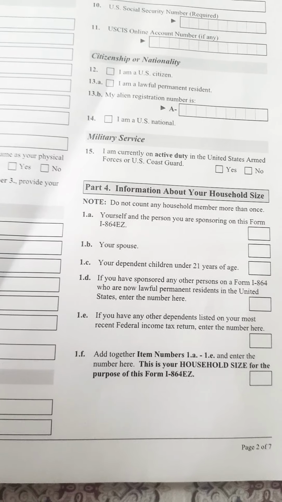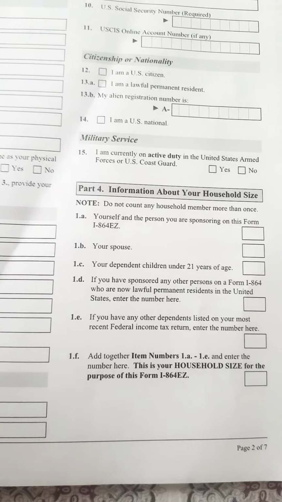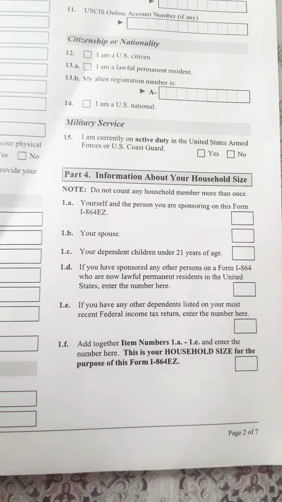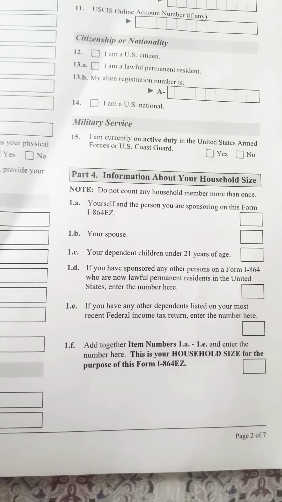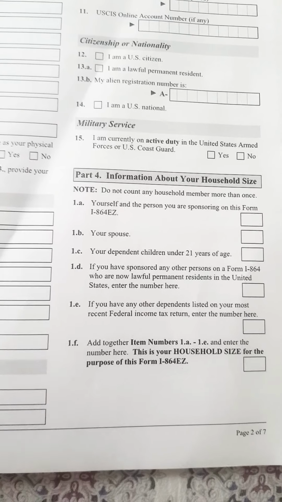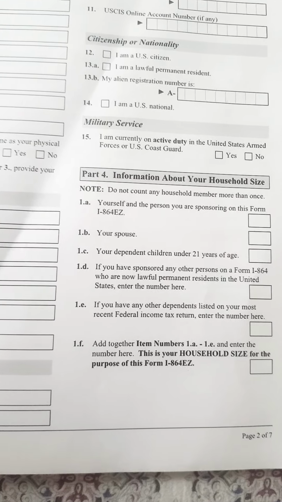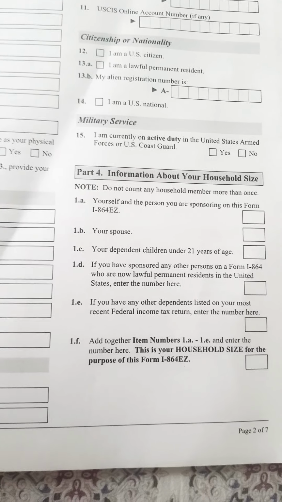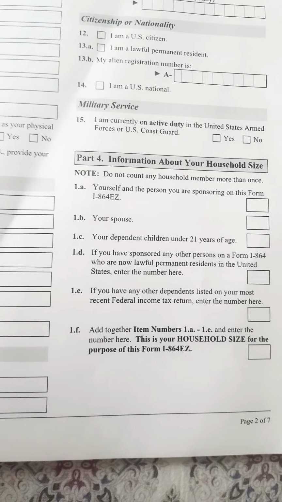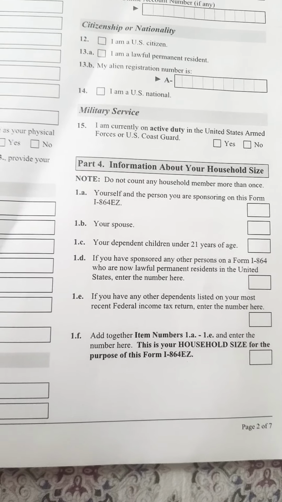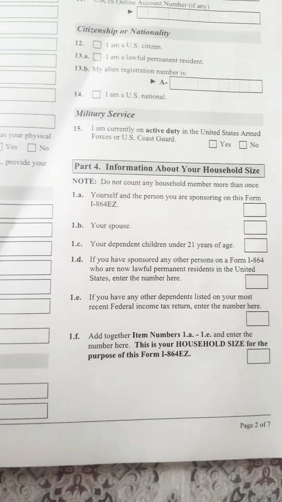So you enter the number right there. Then 1E says, if you have any other dependents listed on your most recent federal income tax return, enter the number here. And 1F, you have to add together 1A to 1E. You add it up.